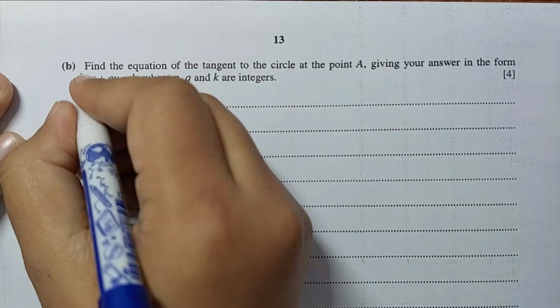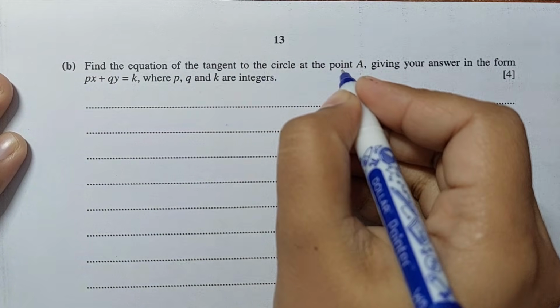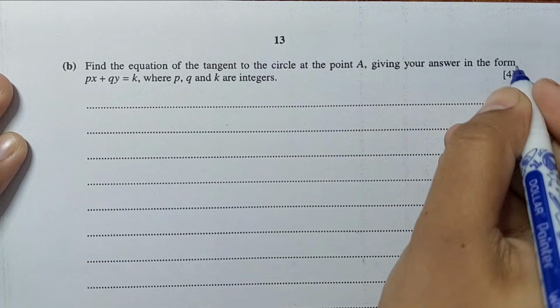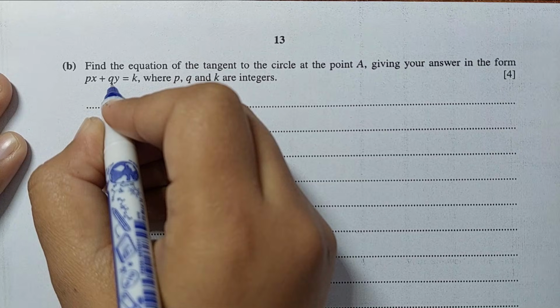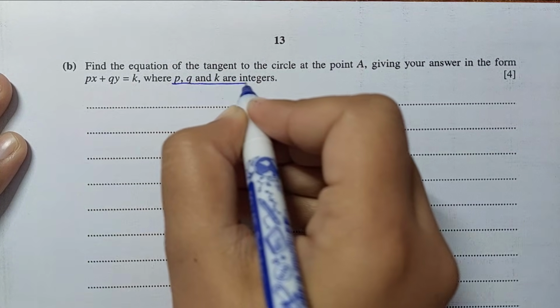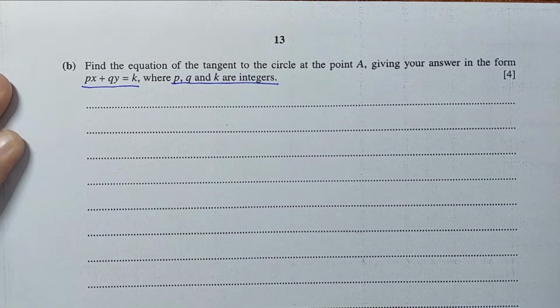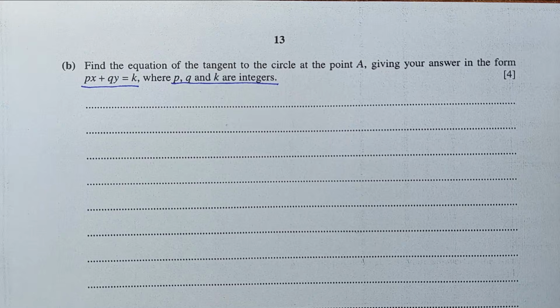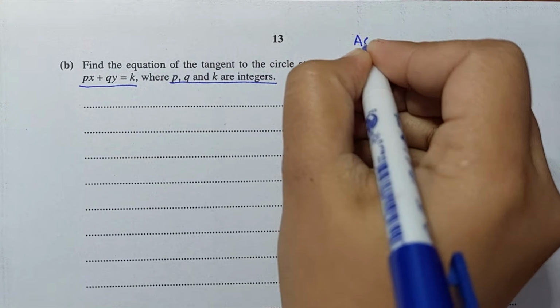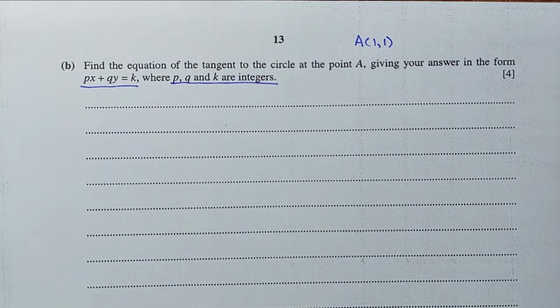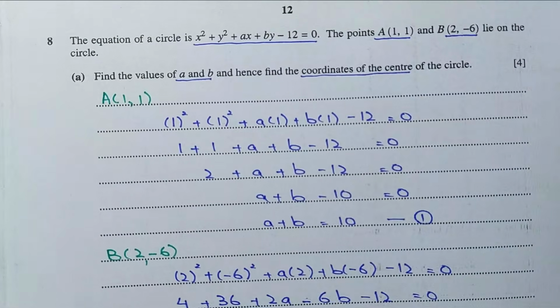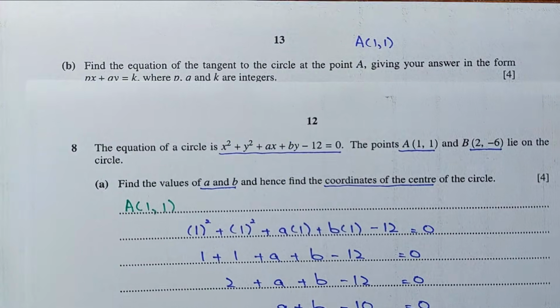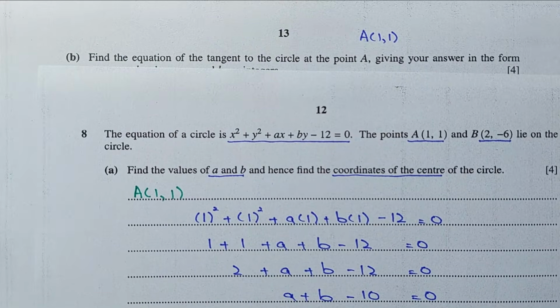Now for part B, find the equation of the tangent to the circle at point A, giving your answer in the form px plus qy equals k, where p, q, and k are integers. Right. Equation of tangent to the circle at A. So keep it in mind, for the equation of a tangent, we need the point. So we have the point A whose coordinates are 1, 1. And we need the gradient of the tangent at point A. A coordinates are 1, 1. So we need the gradient as well.